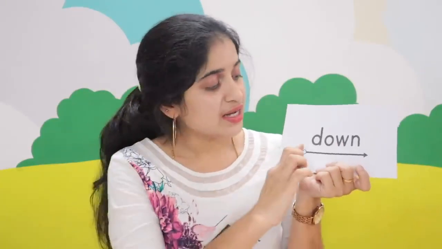D-O-W-N, down. And the third is arm tapping, down, D-O-W-N, down. And the fourth is air writing, D-O-W-N. This enhances the child's imagination power because they have to imprint these letters in their brain.